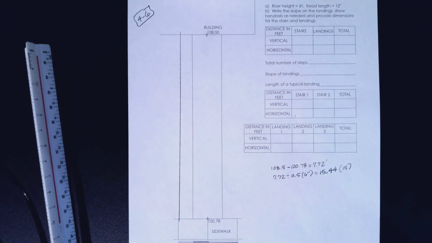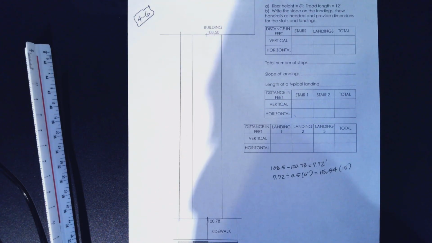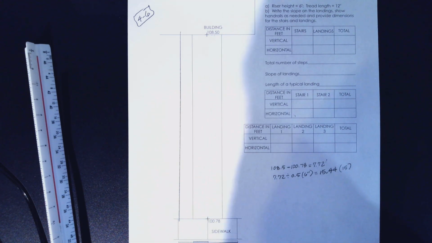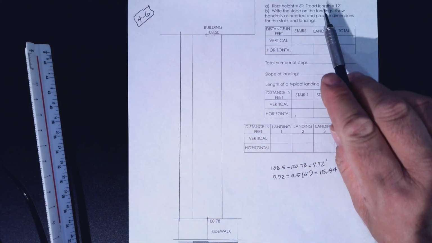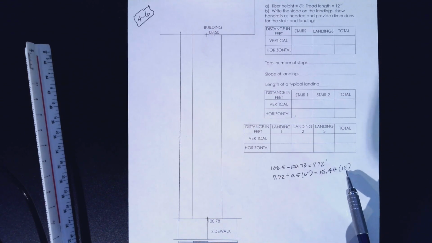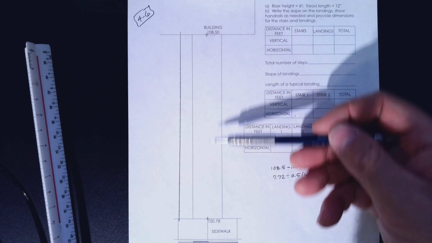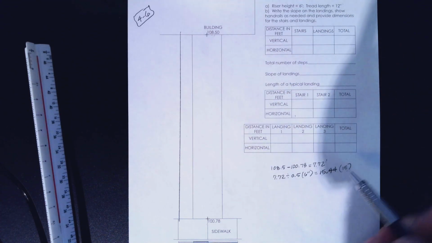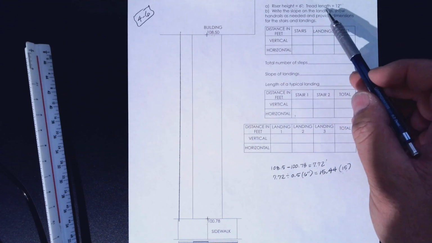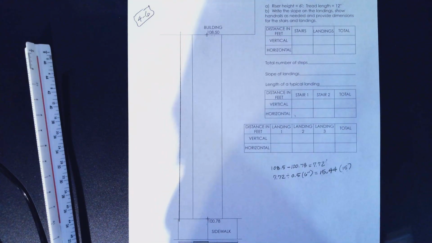Next thing we want to do is multiply the number of steps by the tread length to determine the total length of the stairs. That's pretty easy because the tread length is a foot, 12 inches, and we've got 15 of them. So the length of the stairs horizontally is 15 feet: 15 stairs times 1 foot each tread width.